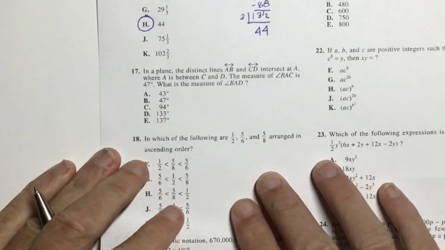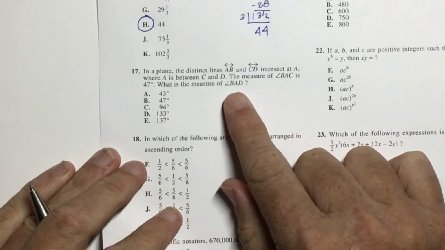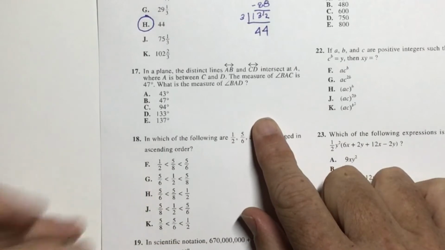In a plane, the distinct lines AB and CD intersect at A, where A is between C and D. The measure of angle BAC is 47. What is the measure of angle BAD?